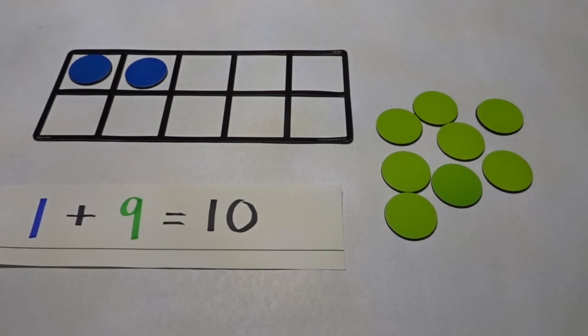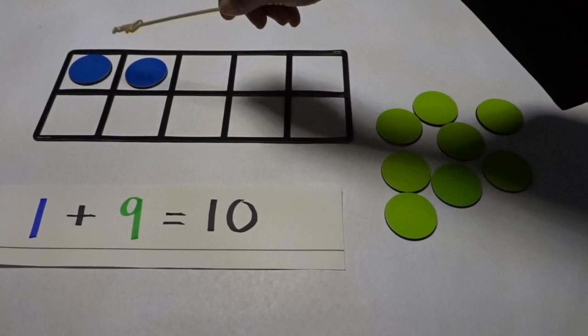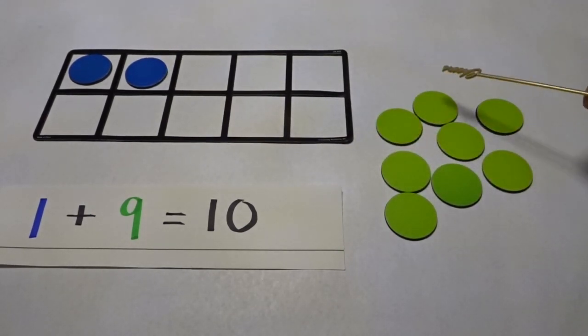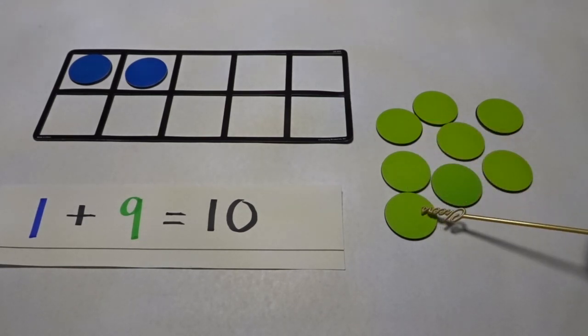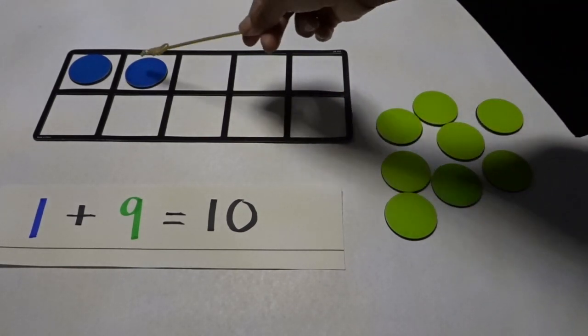How many fireflies are there in all? Let's count. 1, 2, 3, 4, 5, 6, 7, 8, 9, 10. There are 10 fireflies in all.